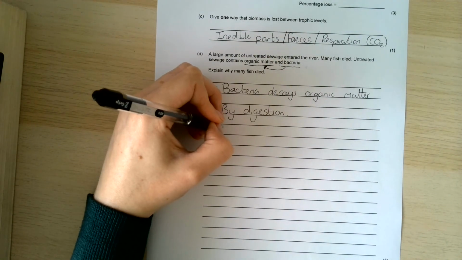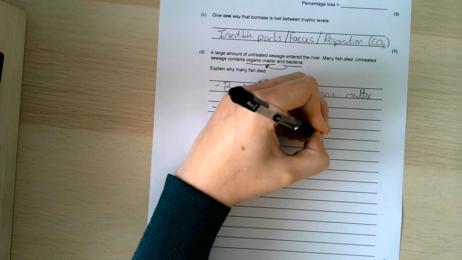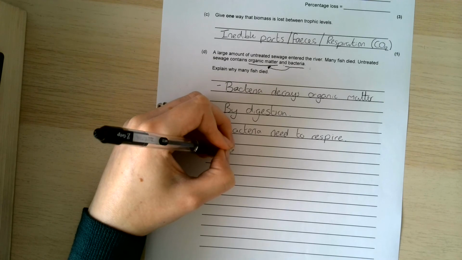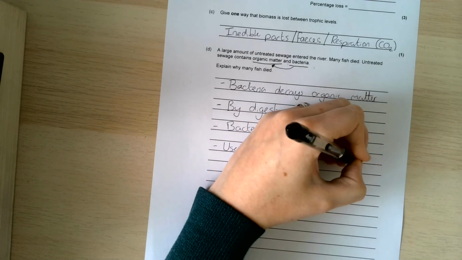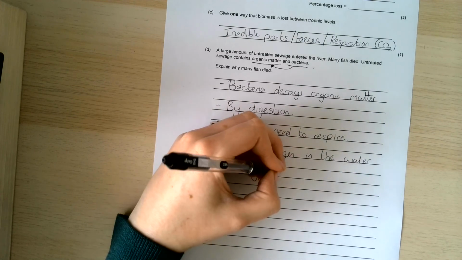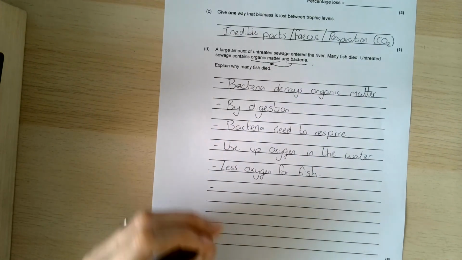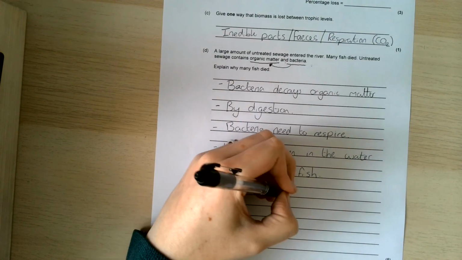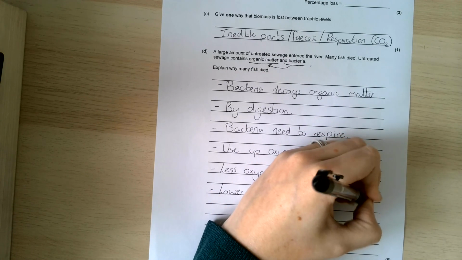Okay. To get the energy to do this, bacteria need to respire. So to digest, they need energy, and to have energy they need to respire. When they respire, they use up oxygen in the water. Which means there's less oxygen for the fish. The fish can't respire as much, which lowers the amount of energy they have. So lower energy supply for fish. Which causes the fish to die.